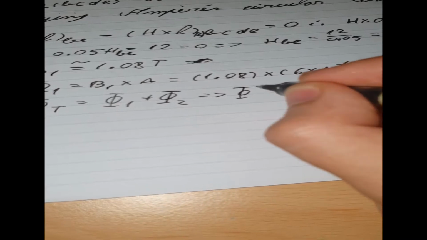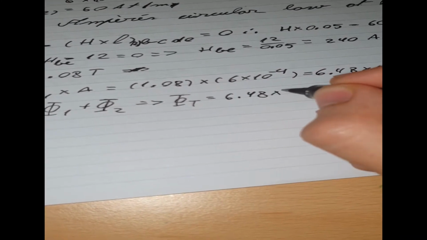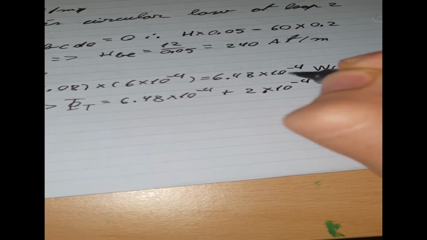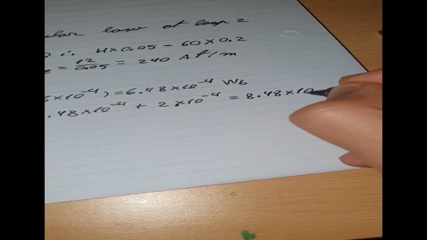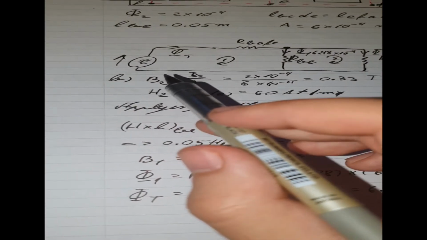Therefore, flux T is equal with 6.48 times 10 to the minus 4 plus 2 times 10 to the minus 4. And that will be equal with 8.48 times 10 to the minus 4. And that is the answer for part B, which was this one.